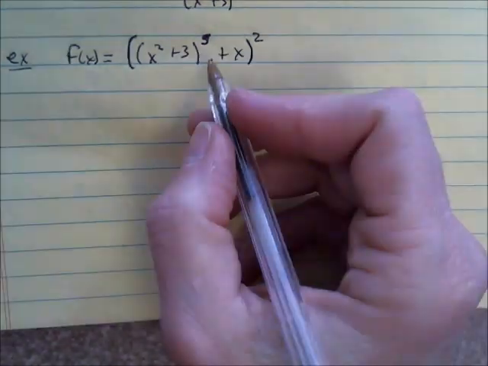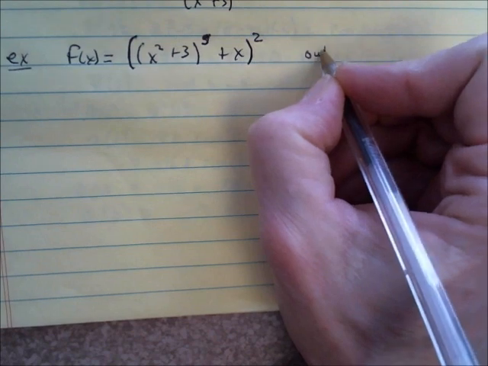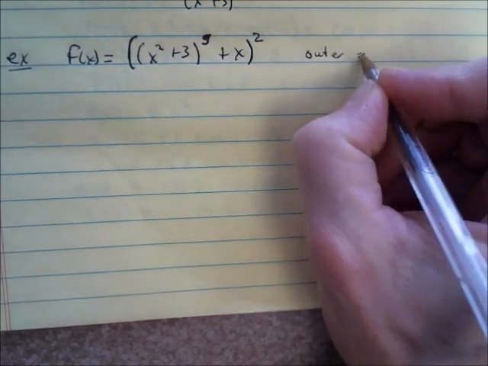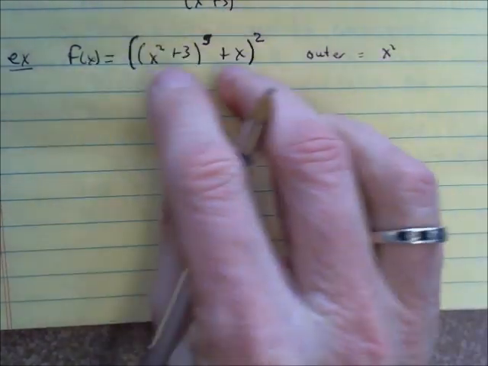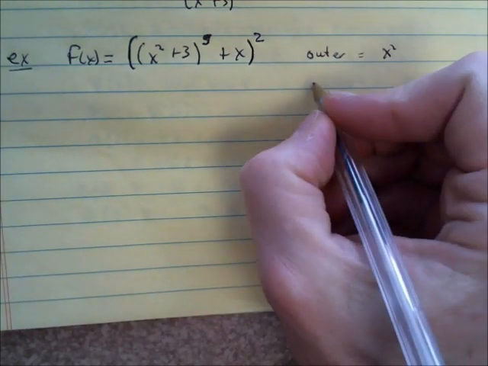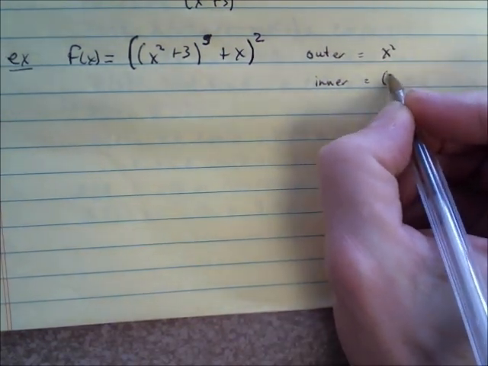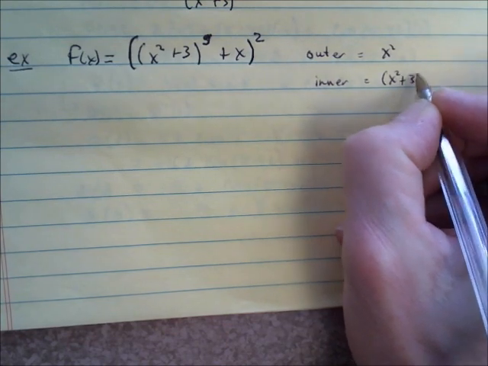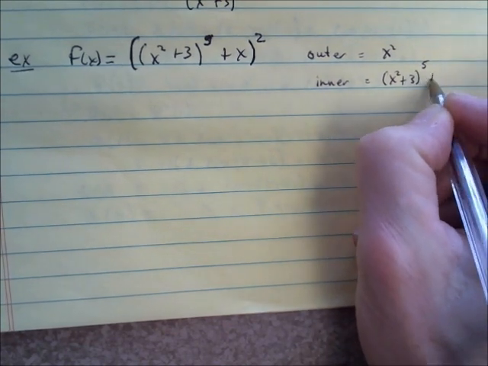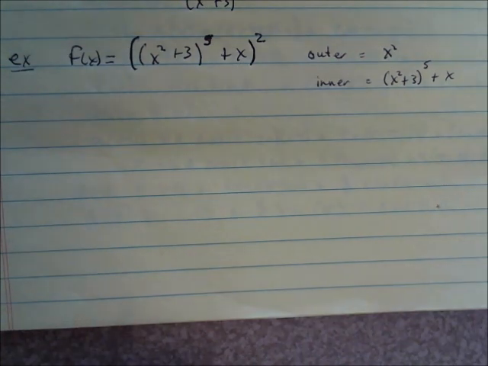So now you have an outer function. Hopefully you see the outer function is x squared. Something is being squared. Well, what is being squared? The inner function, which is x squared plus 3 raised to the fifth plus x.